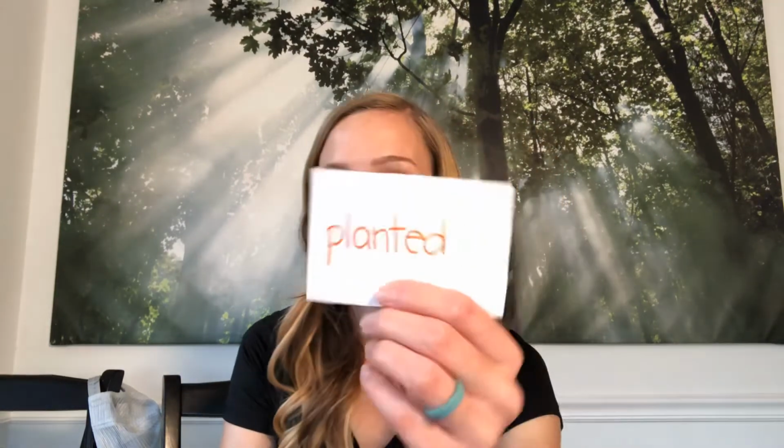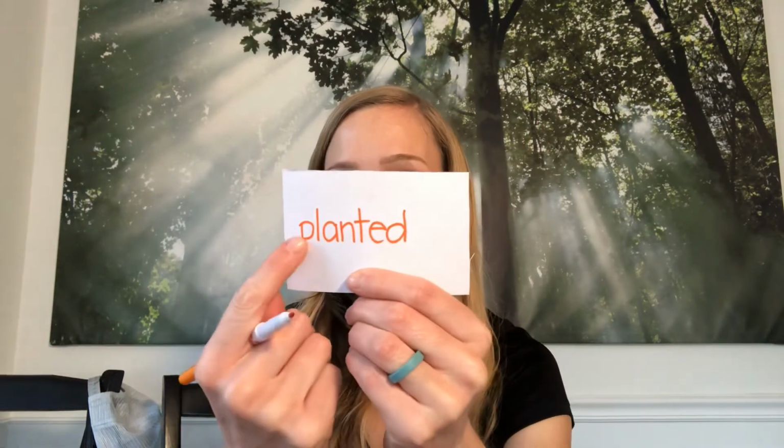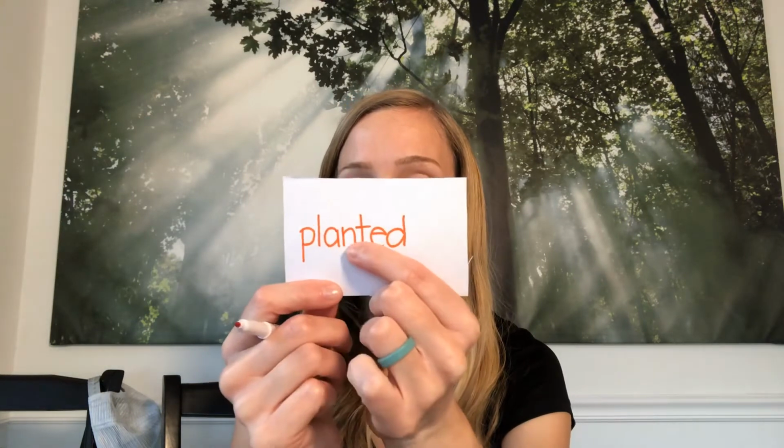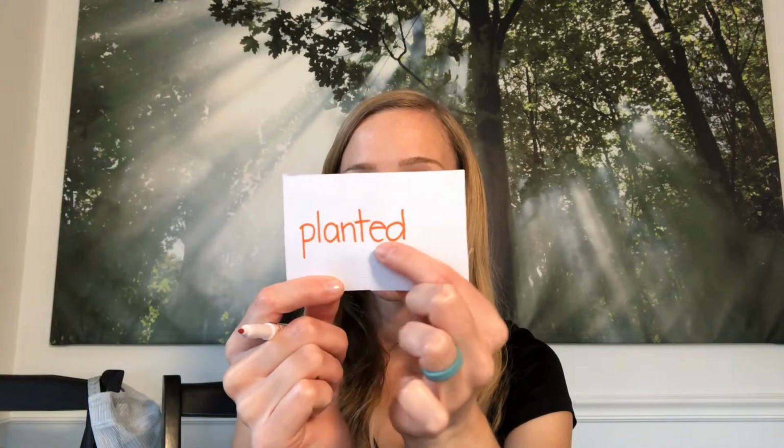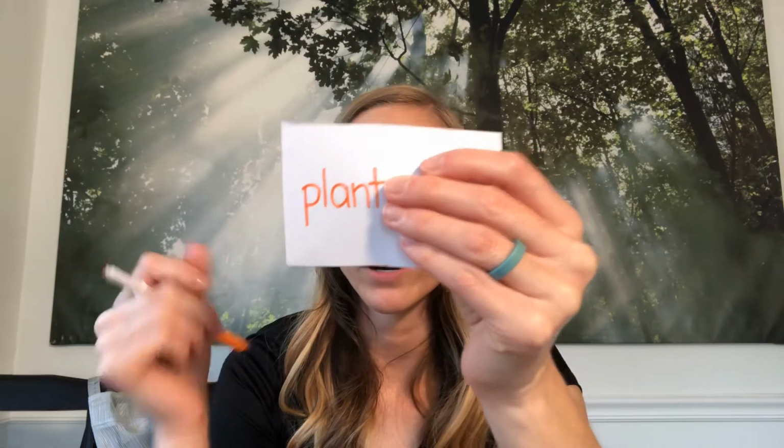P, L, A, N, T, E, D. Planted. Pull, that's a blend, and the family, t, plant, ed. If you were going to sound out this word, you could say, okay, I know the word plant. I can sound that word out. I see ed. Does the ed sound make plant-t, plant-d, or planted? And that's how you could sound the word out.